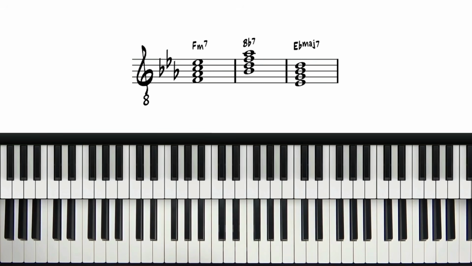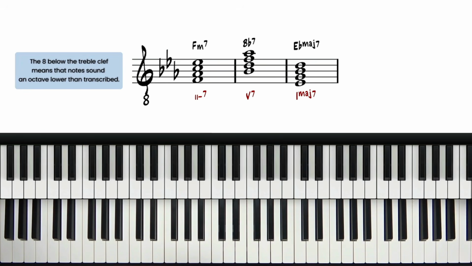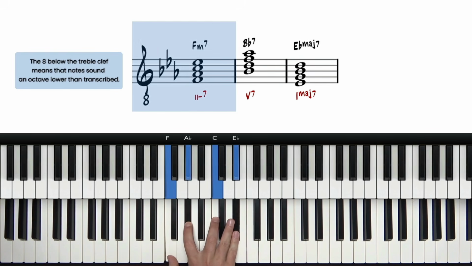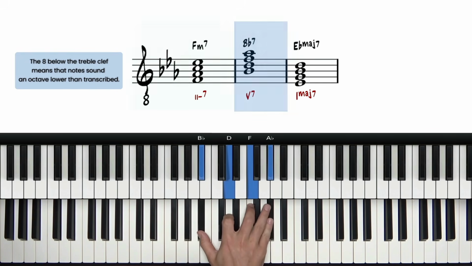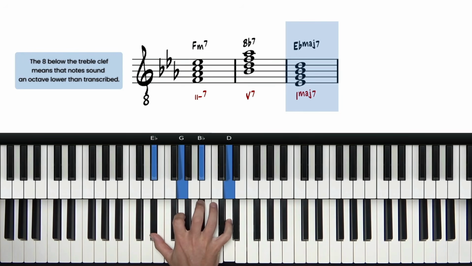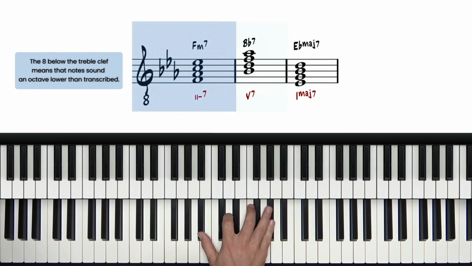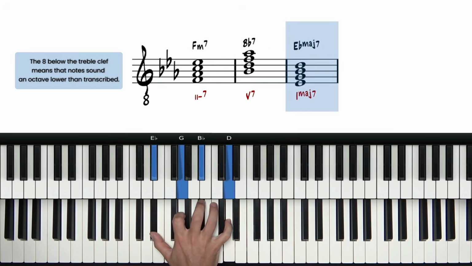So the most common progression in jazz is the 2-5-1 progression. And as the name suggests, we take the chords built on the 2nd degree, the 2 chord, the 5th degree, the 5 chord, and the 1st degree, the 1 chord. So 2, 5, and 1.